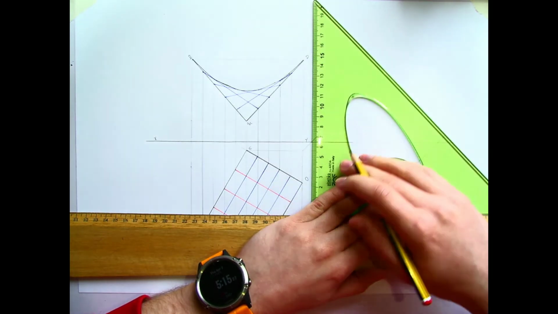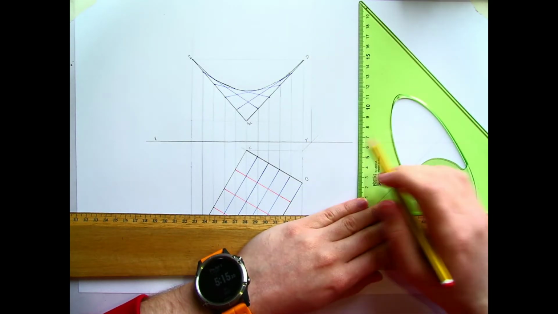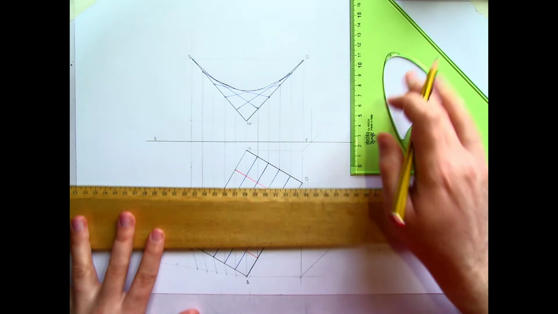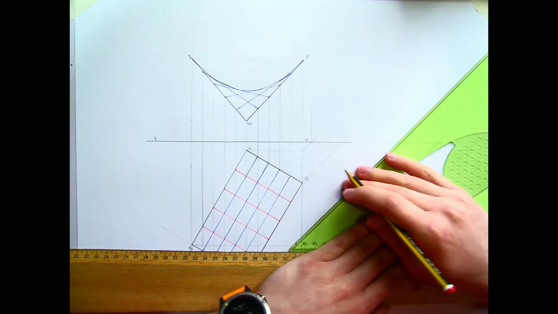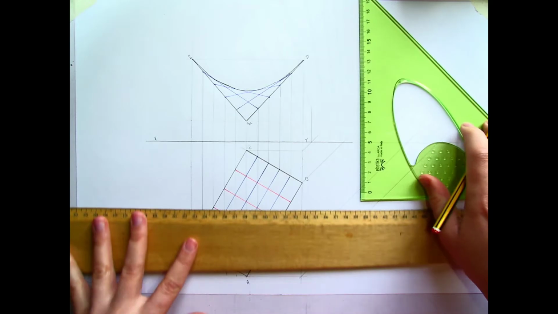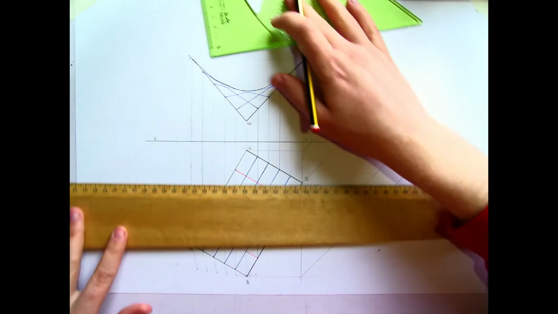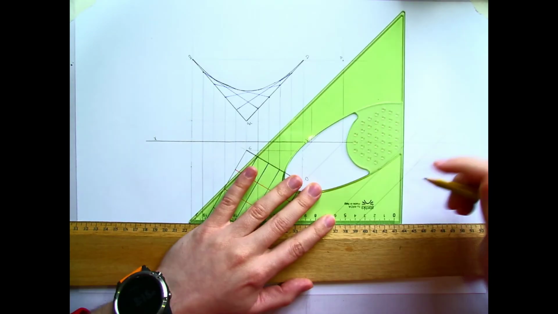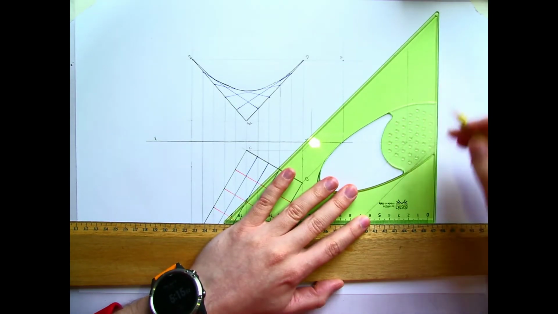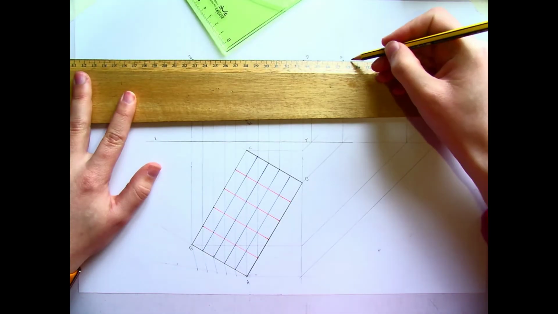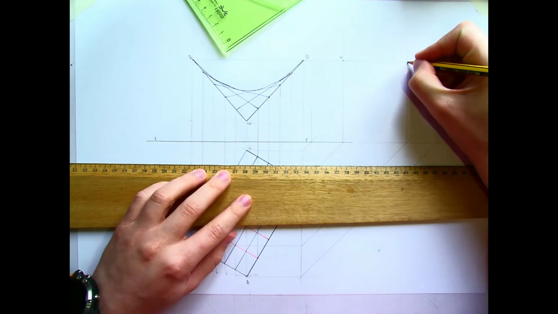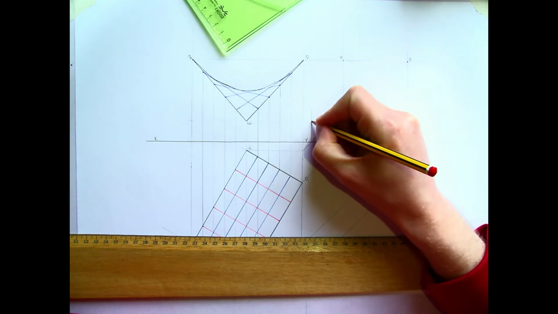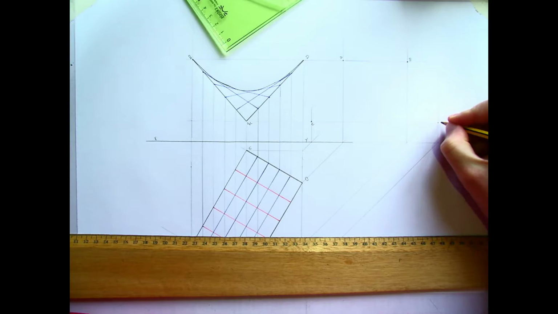A and C are up at a height of 20, and B and D, which also need to be brought over, are at the height of 80. So all of these heights can be taken from the elevation. So D is up here. That's point D. This is point B. And point A and C are at the same level here. So this is C, and over here is point A.